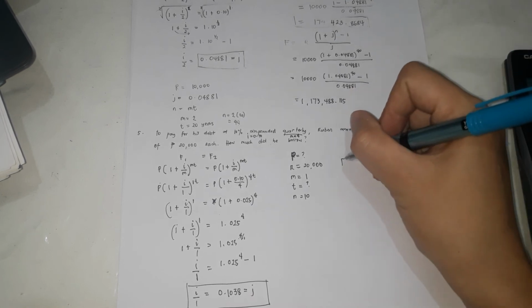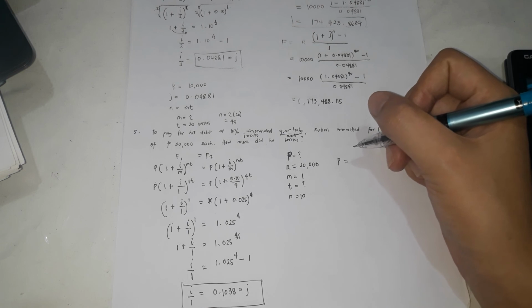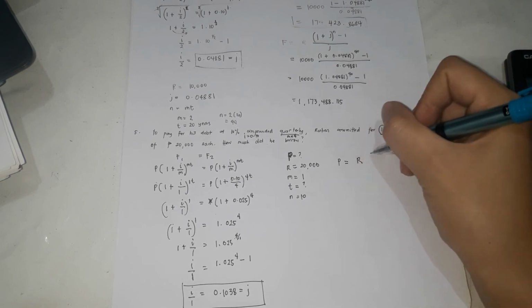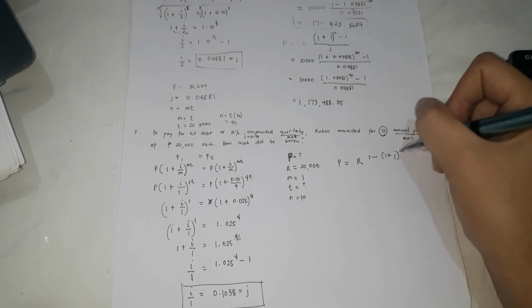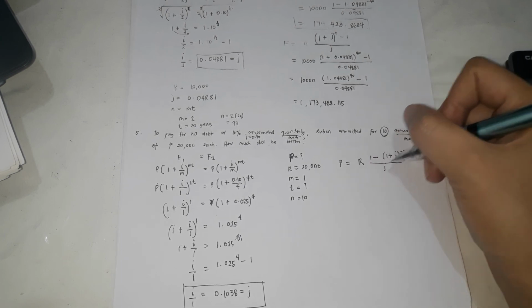So P is equal to, the formula for P is R times (1 minus 1 plus j raised to the power of negative n) over j.